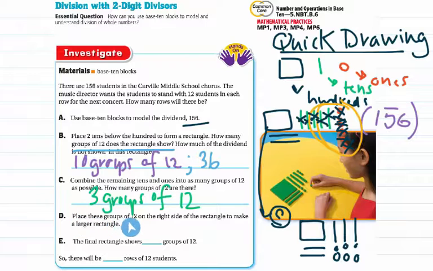Step D. It says place these groups of 12 on the right of the rectangle to make a larger rectangle. So Ms. G jumped ahead a little bit, students. So C and D, you can see here that we place these additional leftovers on the right side of the rectangle that we drew additionally. Step E says the final rectangle shows how many groups. So remember, we have 10 groups of 12 here, 11, 12, 13 groups. So there are 13 groups of 12. So there will be 13 rows of students.